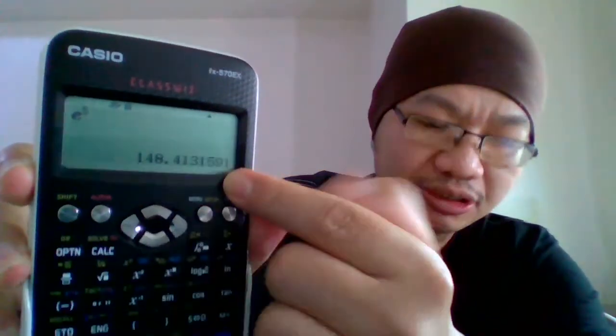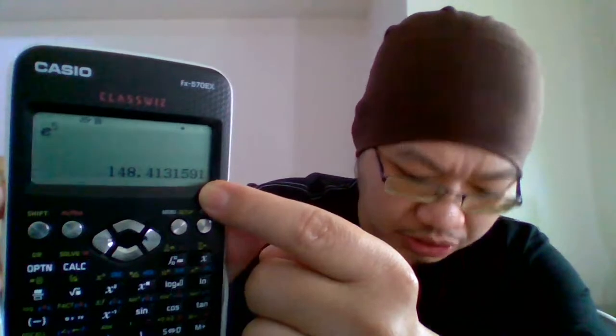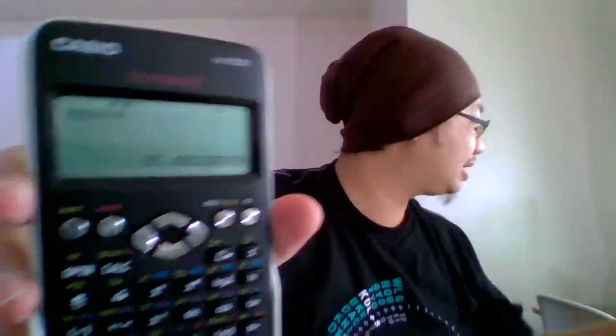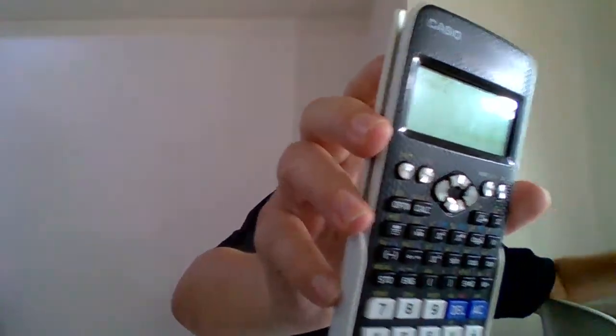But this answer actually equals 4x minus 2. So I want to find x, just plus 2 and divide by 4. So that is your final answer, 37.603 something. Same answer or not? Okay, same answer as the textbook, so no problem. That is how you solve the ln e.